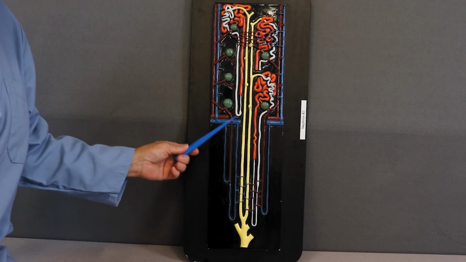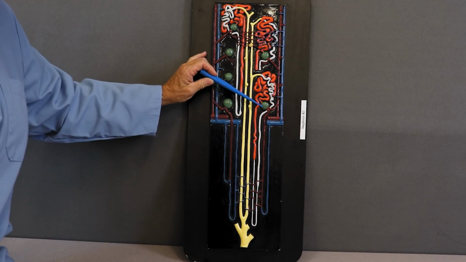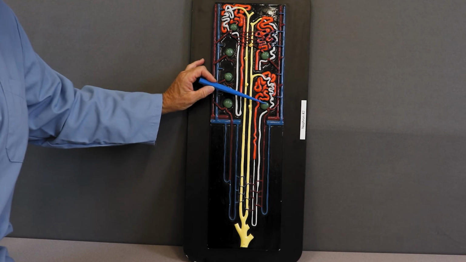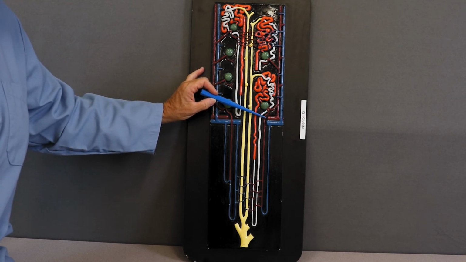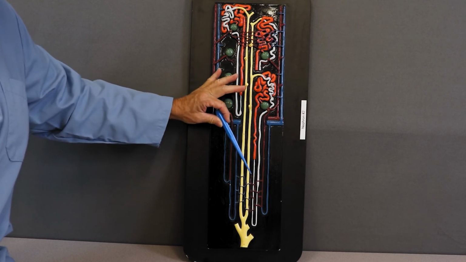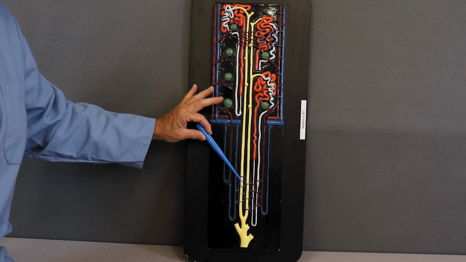And when the efferent arteriole leaves the glomerulus of a juxtamedullary nephron, it forms the system of capillaries called the vasa recta.